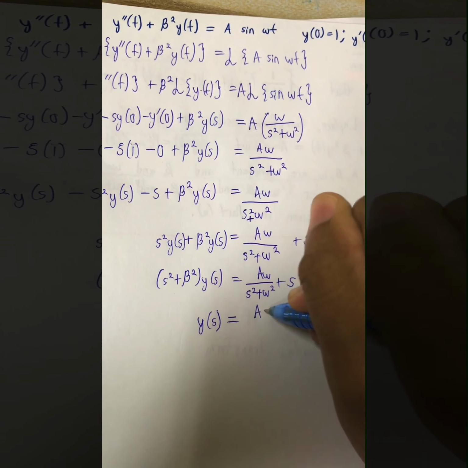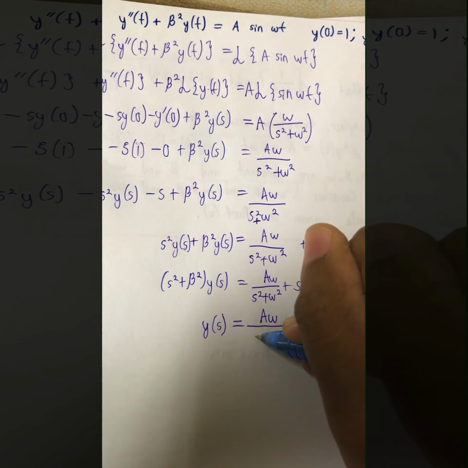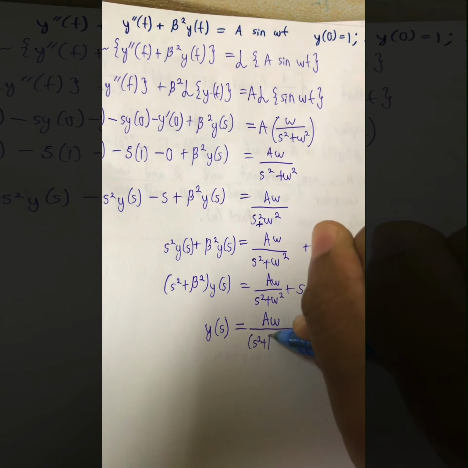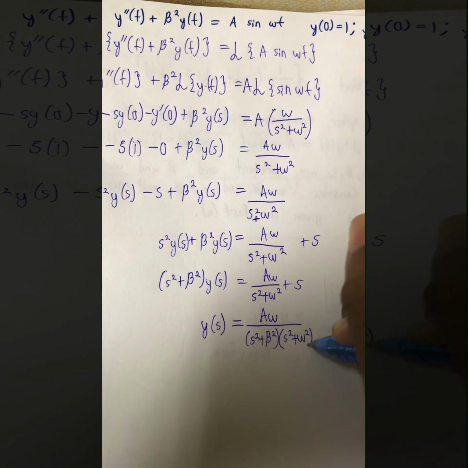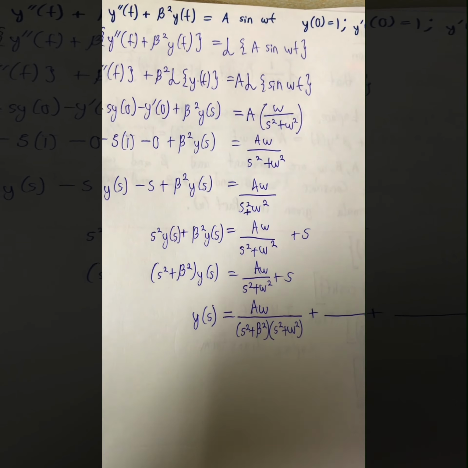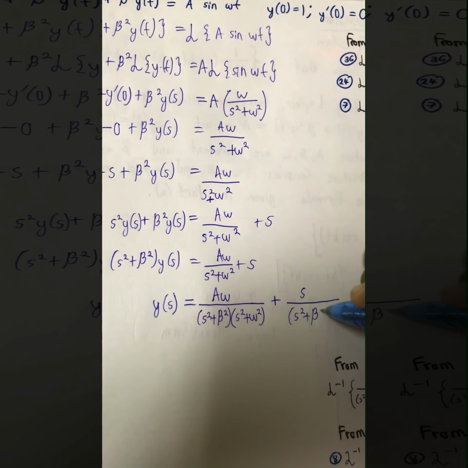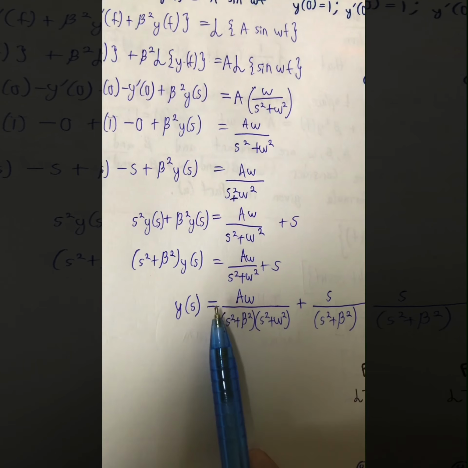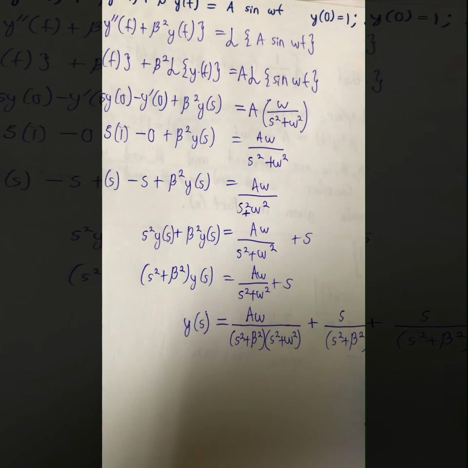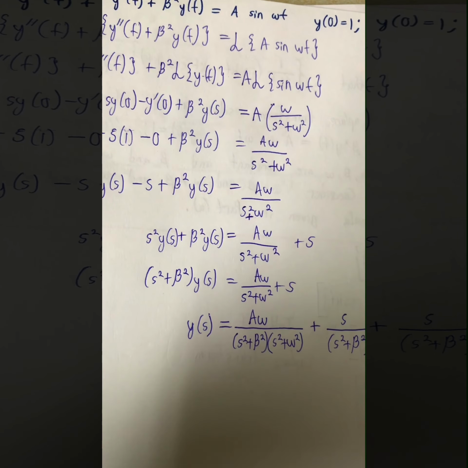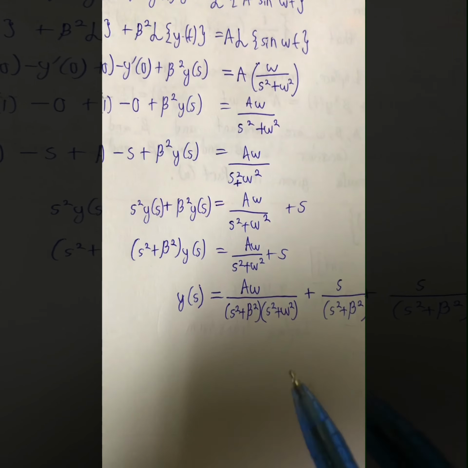So here we get a omega over (s square plus beta square) times (s square plus omega square), plus s over (s square plus beta square). So here we get our function Y(s).